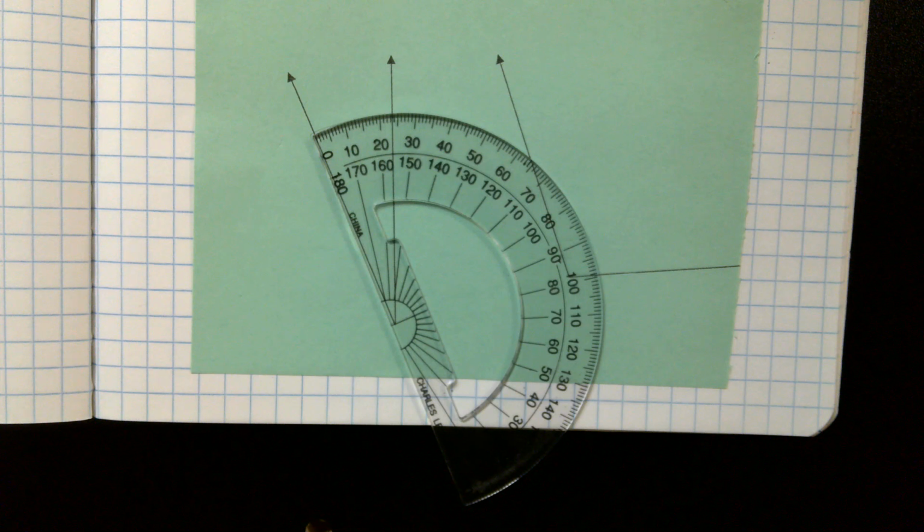Close. I got 22 for the whole one. Make sure the middle point was directly on this. The bisector looks good. Just make sure it's the right degree.